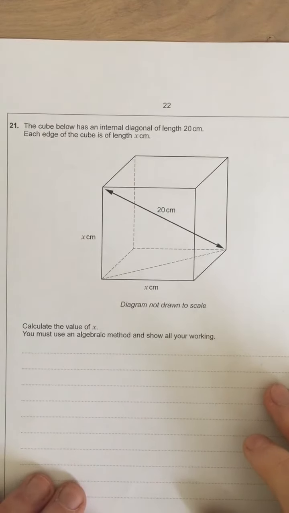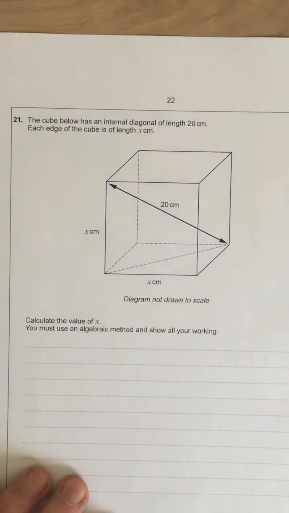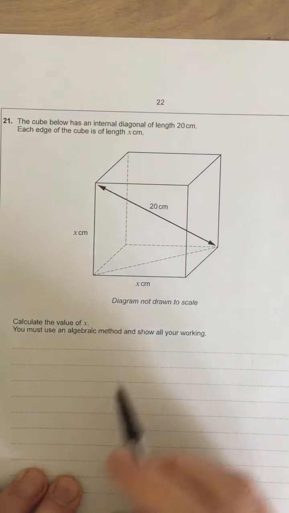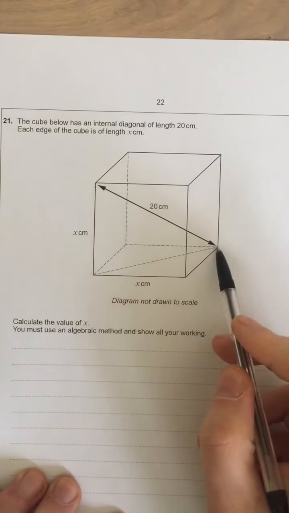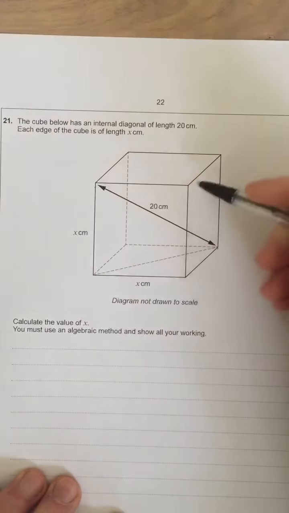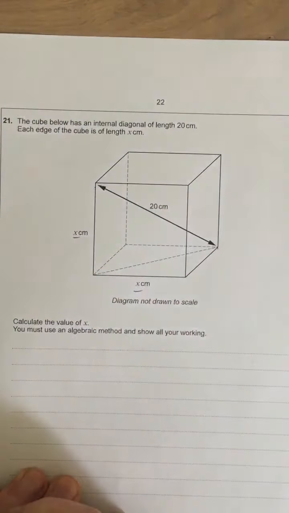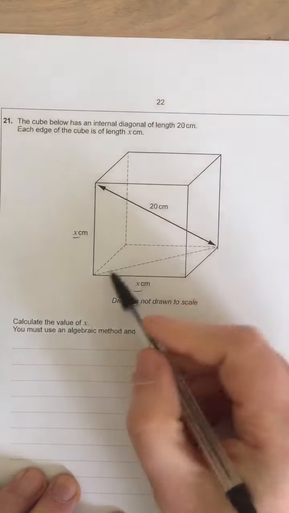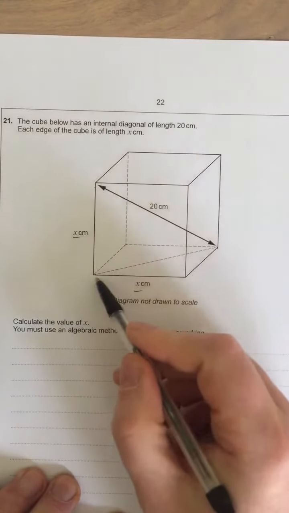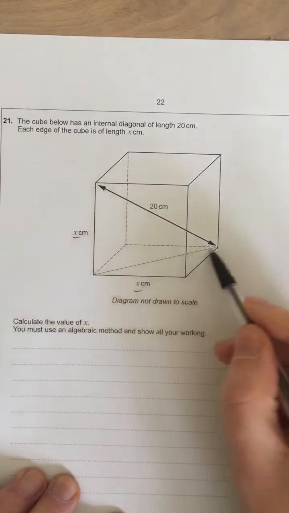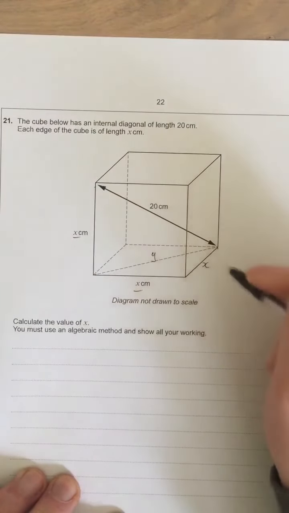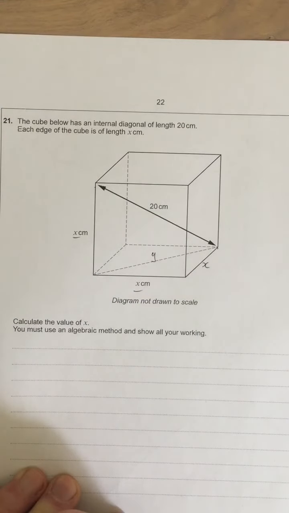And finally, question 21. Right. Basically, we use Pythagoras in a three-dimensional shape here. We know this diagonal from corner to corner is 20. We know the sides of the cubes in all directions are x. And that's what we have to work out. We need to work out x. So if you imagine this triangle here, we could use Pythagoras, but we don't know this diagonal. So we need to work this out first. So if I call that y, that obviously there is x as well.